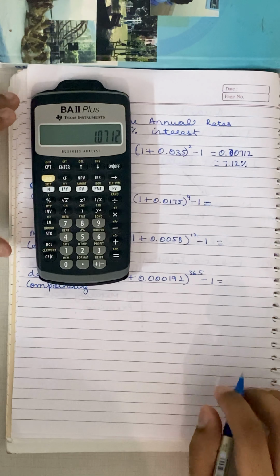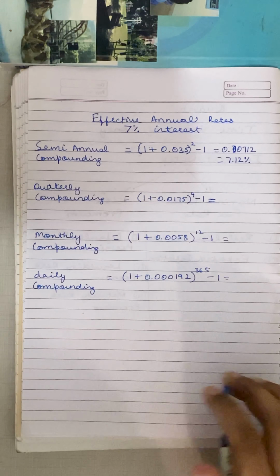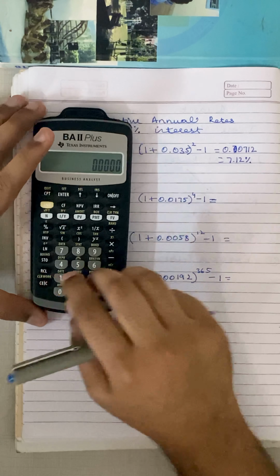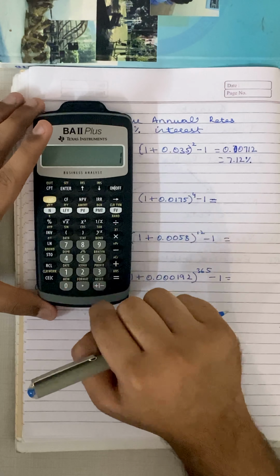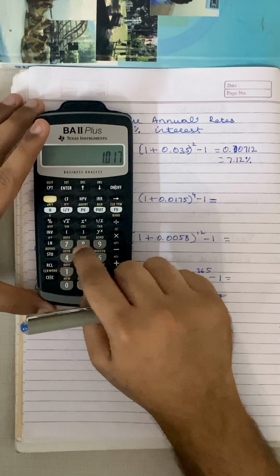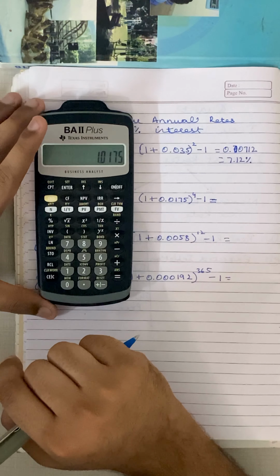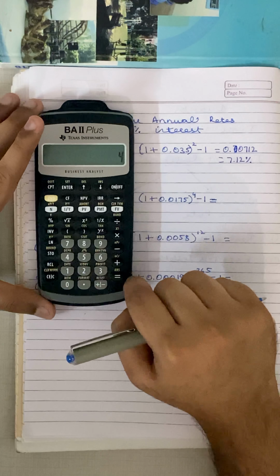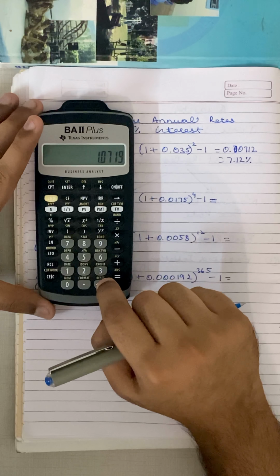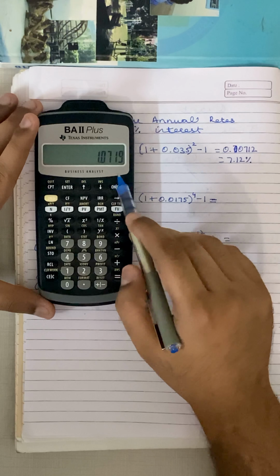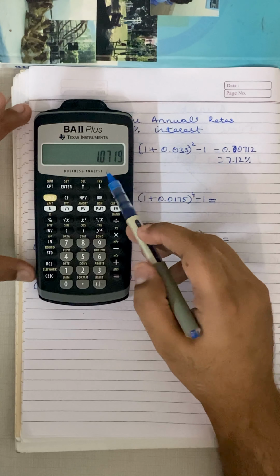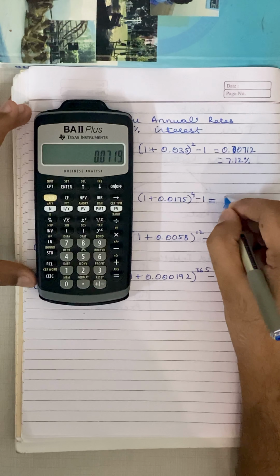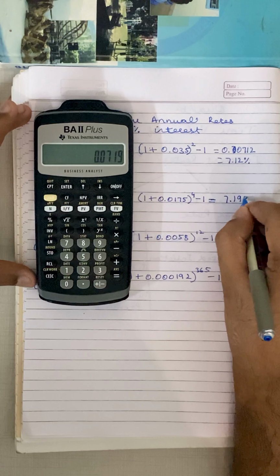Okay, it's easy, no? Same with quarterly. That would be 1.0175, to the power 4, which is 1.0719, and if we minus 1, we are getting 7.19%.